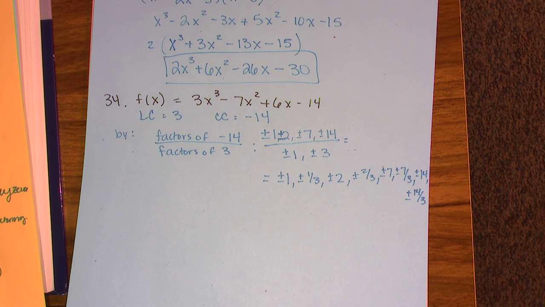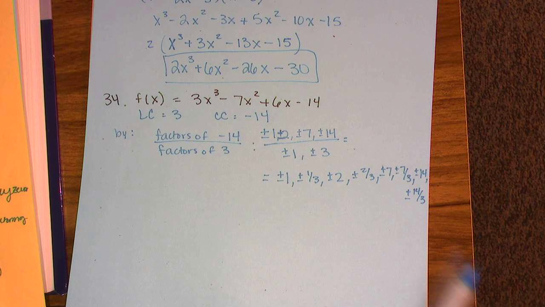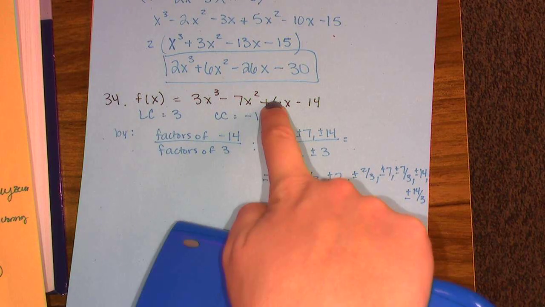Now, most likely you don't want to sit here and check 1, 2, 3, 4, 5, 6, 7, 8, 16 factors by hand. Do you? Not really. All right, grab your calculator. So I want you to graph this original function here.